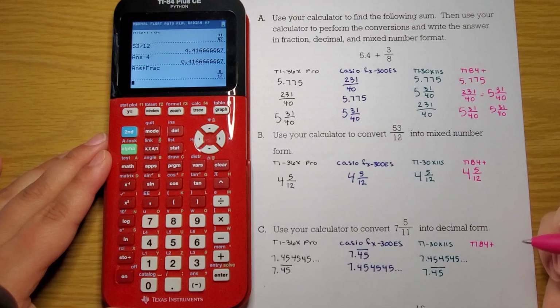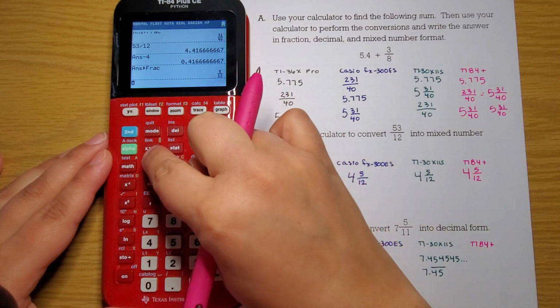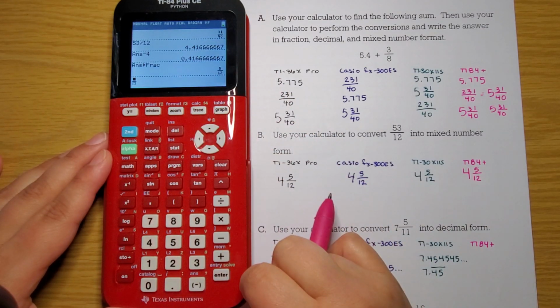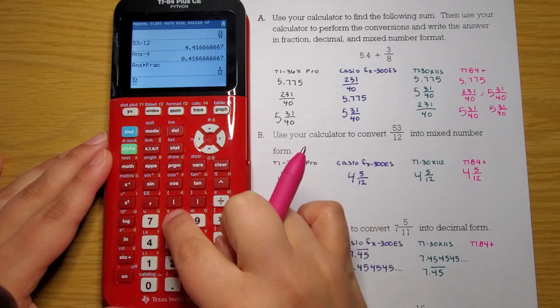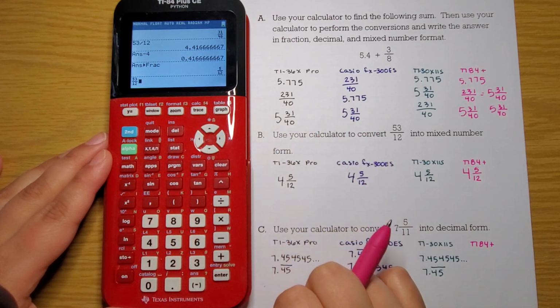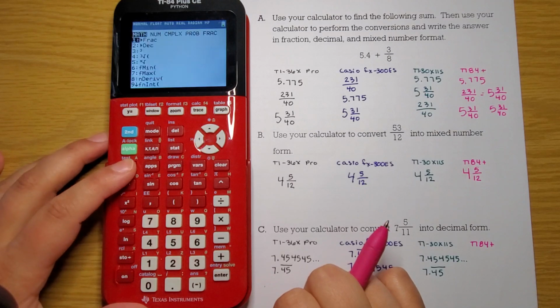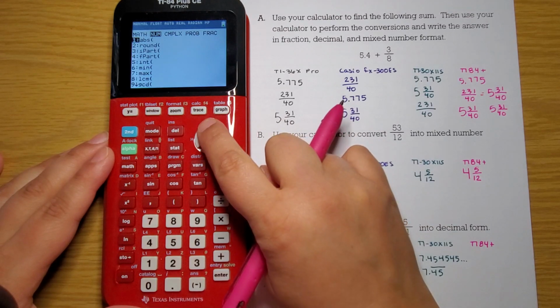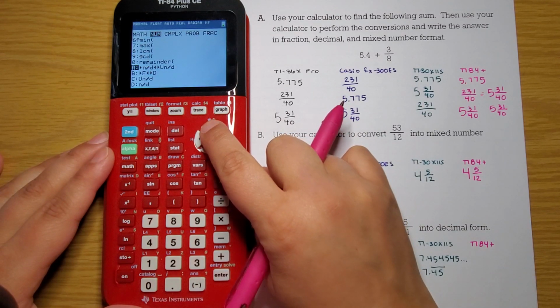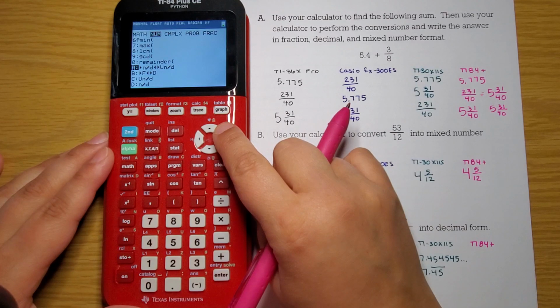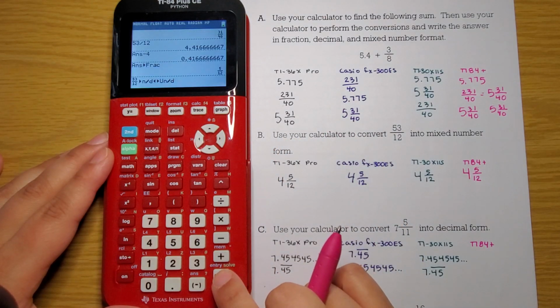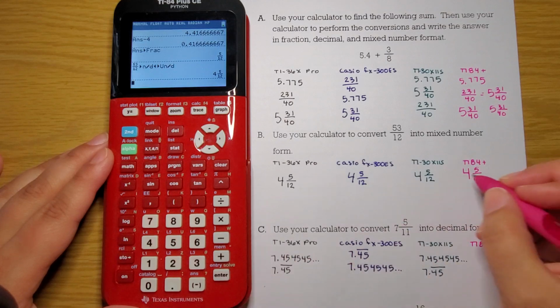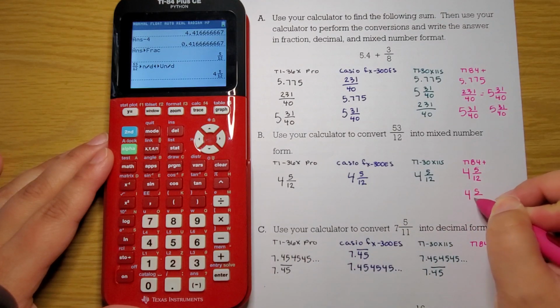If I have a newer model that has that conversion between improper fraction and mixed number format built in, I'm going to go ahead and use alpha variable key to get the fraction set up. And we've got 53/12. And now I'm going to go to Math, choose the num option, press the up arrow to skip to the bottom, and continue to scroll till I get to the A. Then I'll press enter and enter again, and it gives me the 4 5/12.